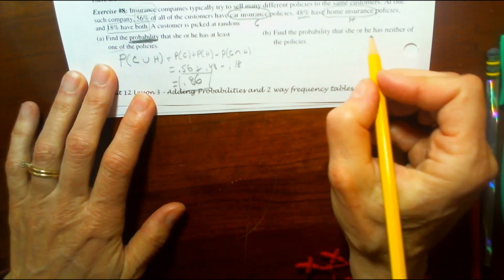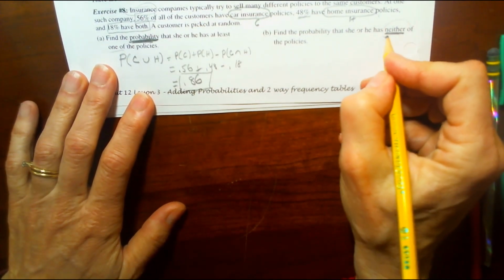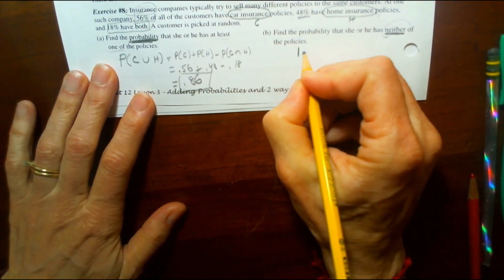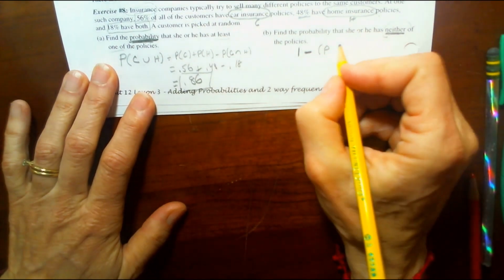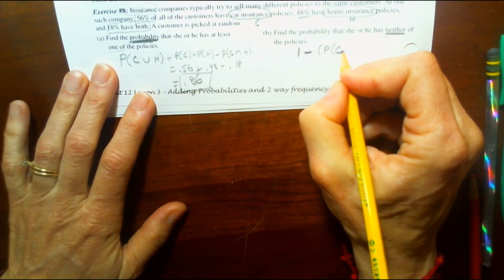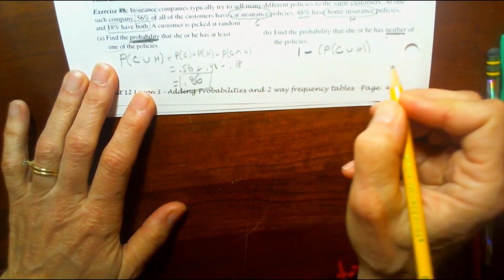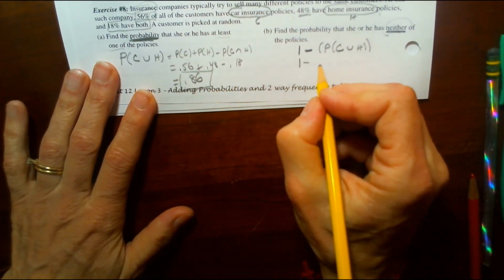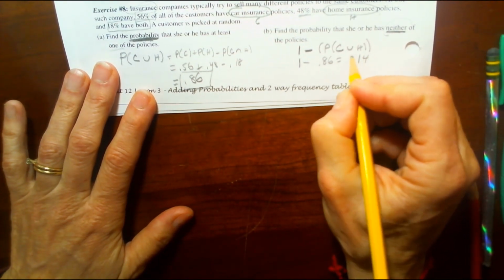What is the probability that she has neither of the policies? Well, if you remember, the neither is on the outside of the Venn diagram. This would be 100% minus the probability that they have either car insurance or homeowners insurance. Well, that would be 1 minus, we just figured that out, 0.86, which is 0.14.